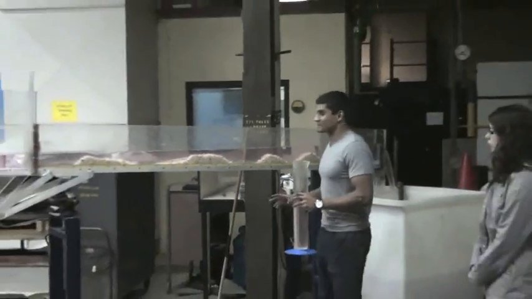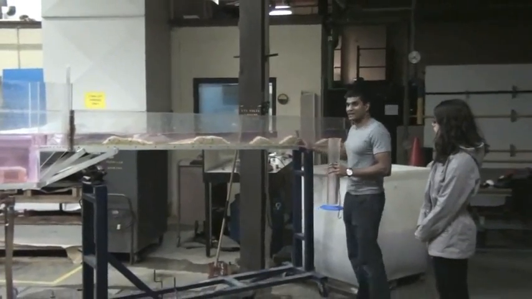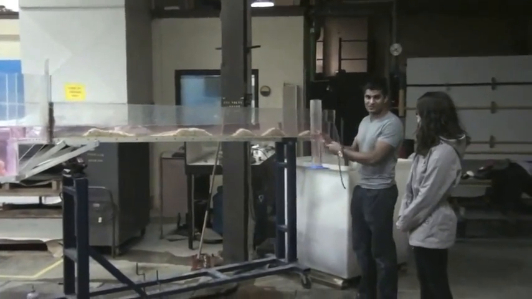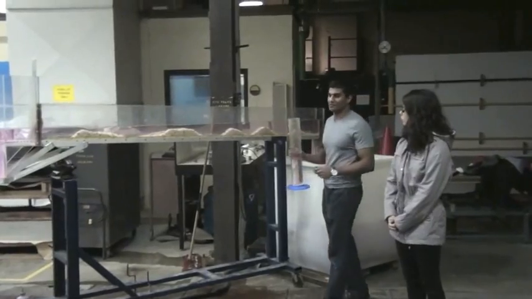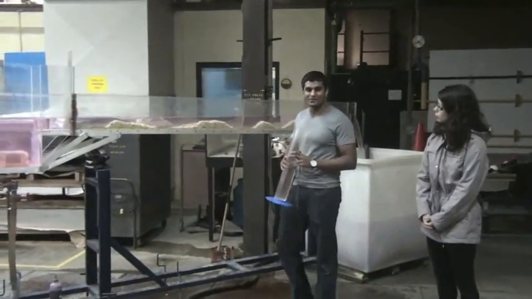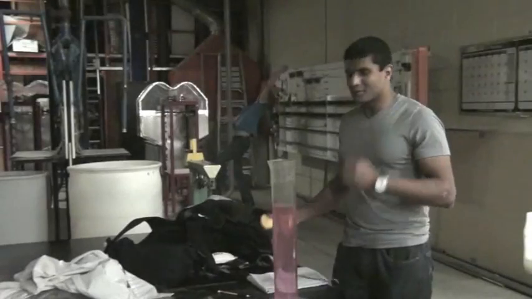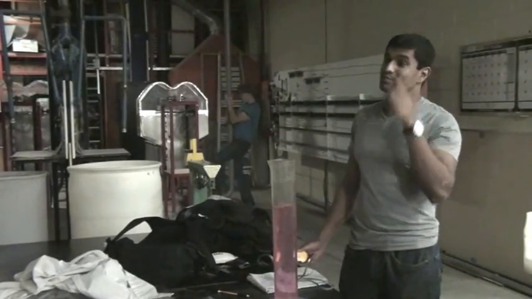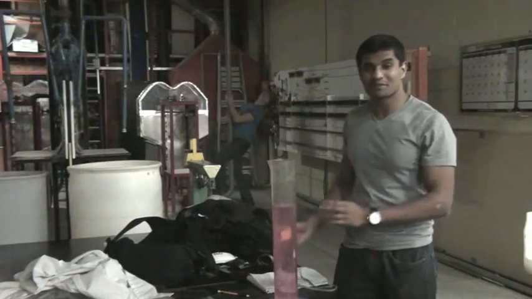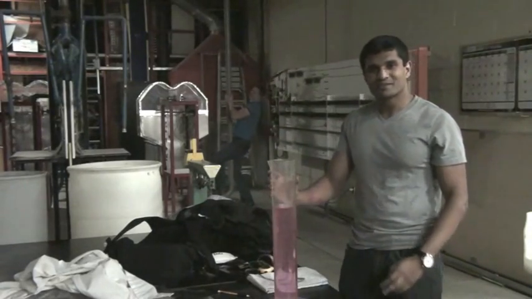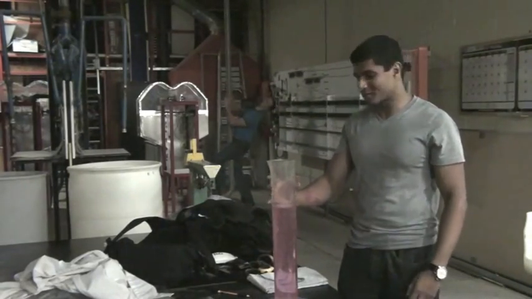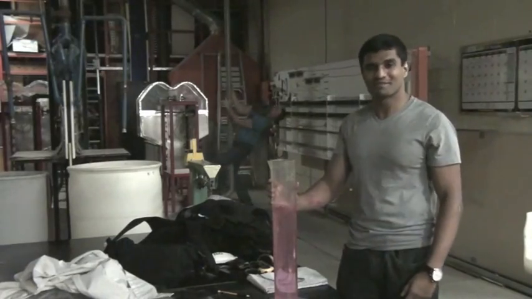Now what we want to do is calculate the flow rate by calculating the volume that fills up this graduated cylinder in a given time. Using that flow rate, we will be able to determine the velocity and in turn determine the Reynolds number. So according to my calculations, that's about 0.0007 meters cubed per second. So give or take 1 liter per second flow rate, which is pretty good, that's what we wanted.